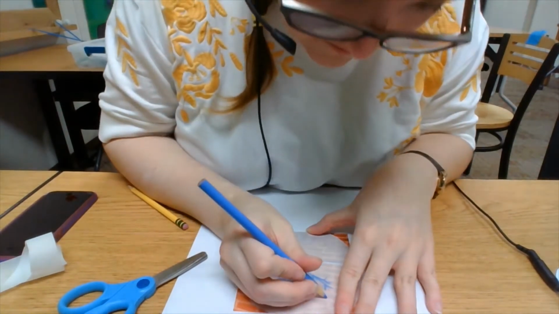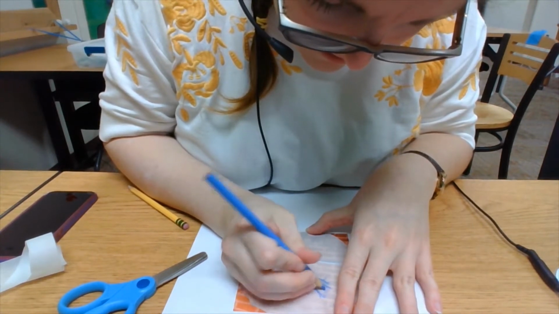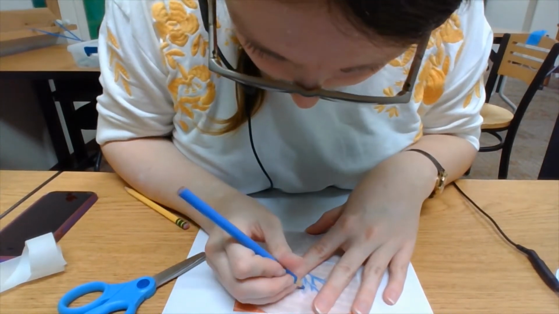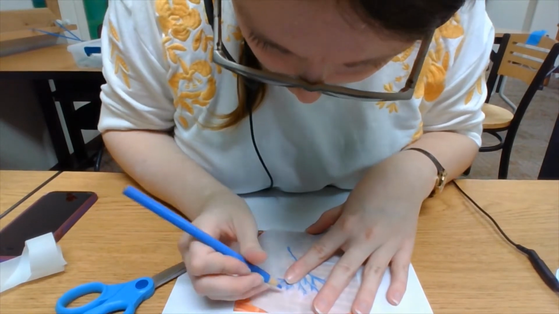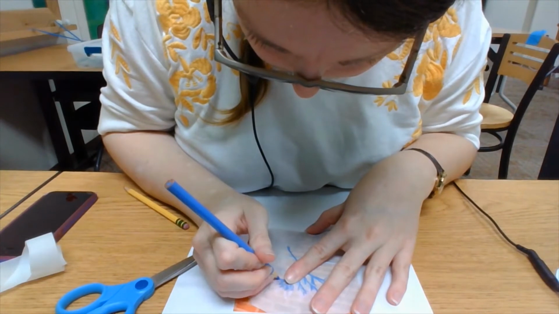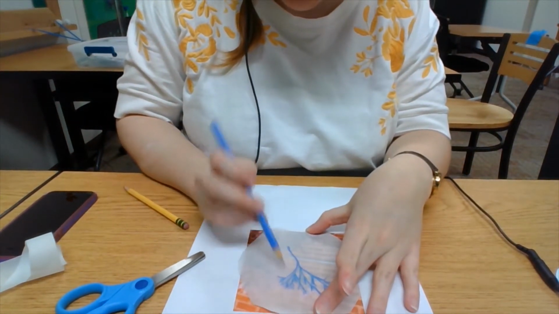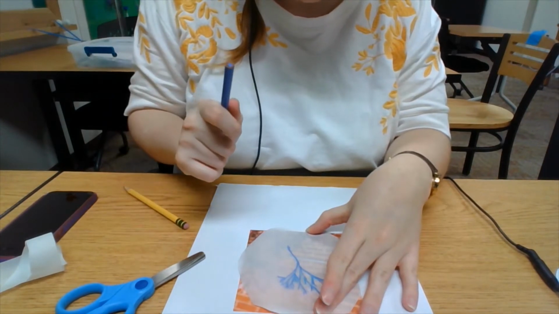And just for the fun of it, I'm just going to go in and get like these little flowery parts at the top. And you notice I didn't necessarily trace the whole flower, just the part where I saw the pattern, because we're focusing on the patterns here.